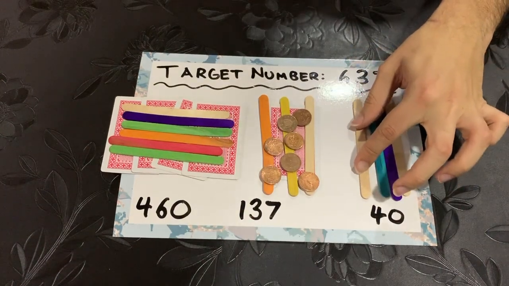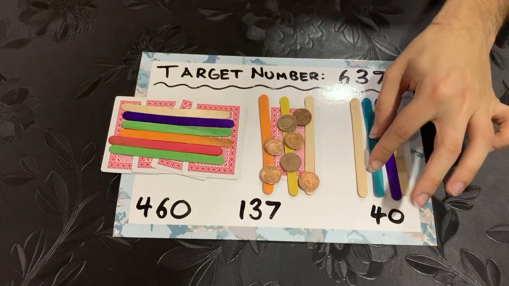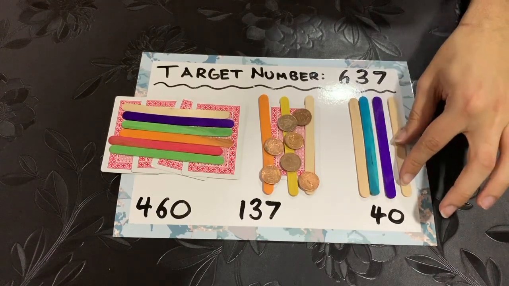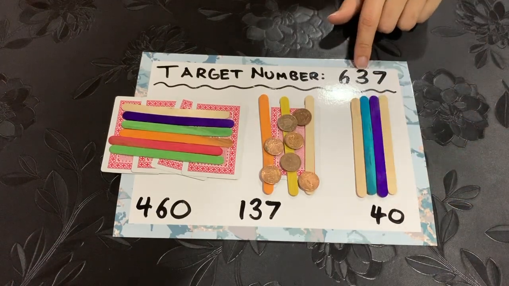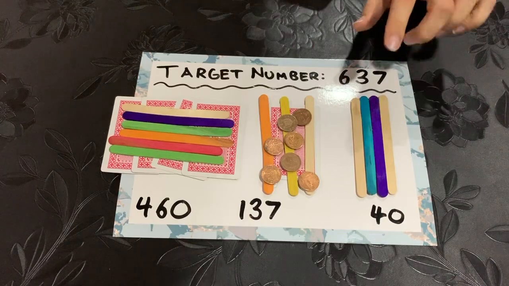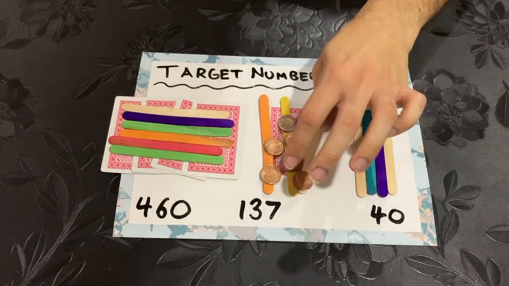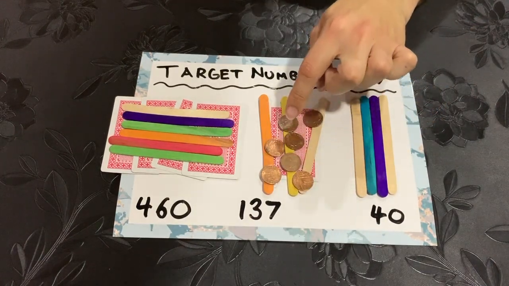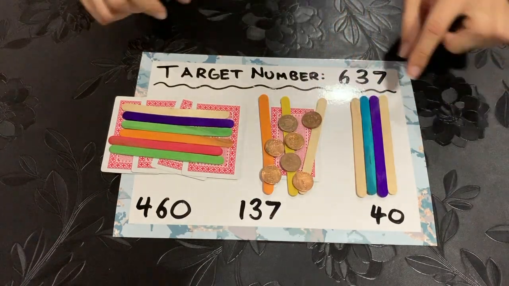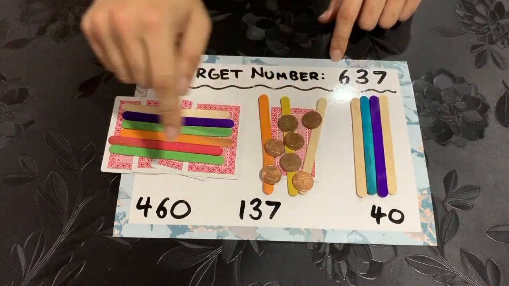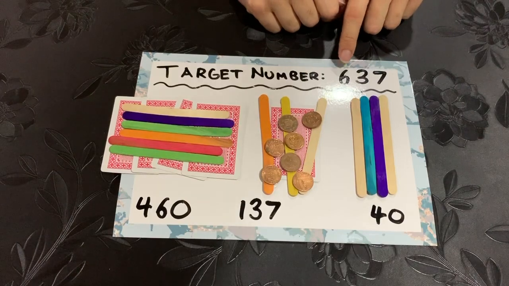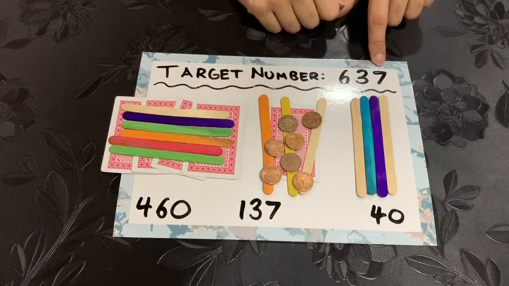After 590 is 610, 620, 630, and you might notice all I've got left now is my 7, so I'm going to count those now. 1, 2, 3, 4, 5, 6, and 7. So even if I did it in a different way, I will always get 637 as my number.